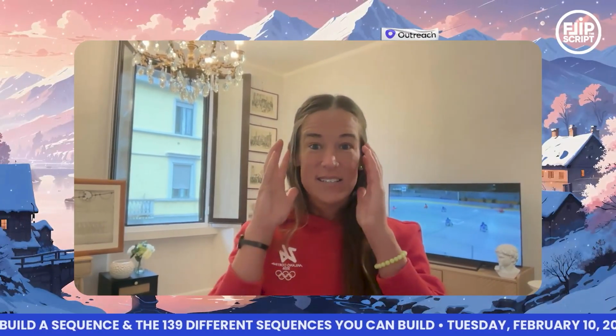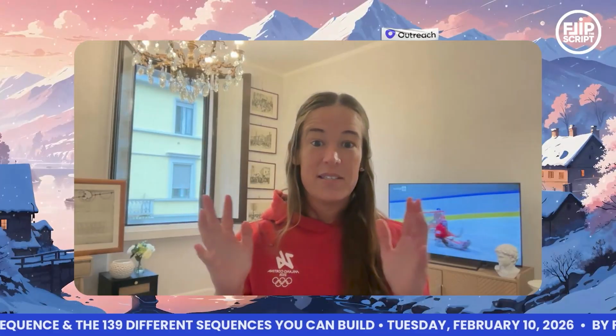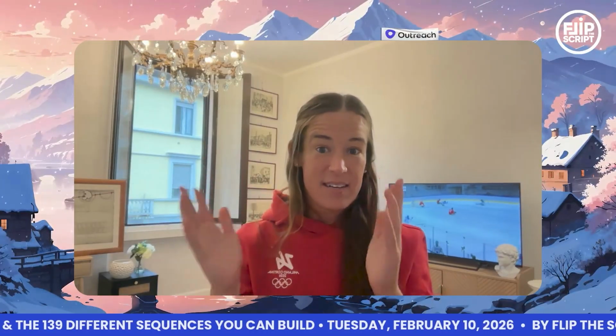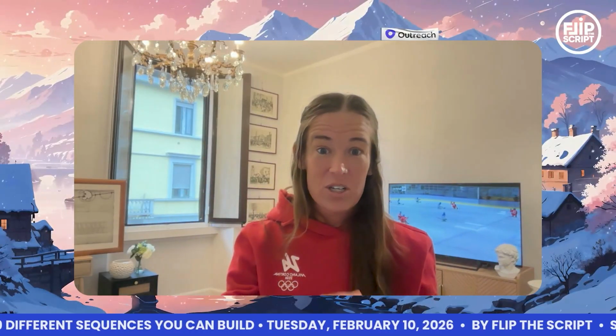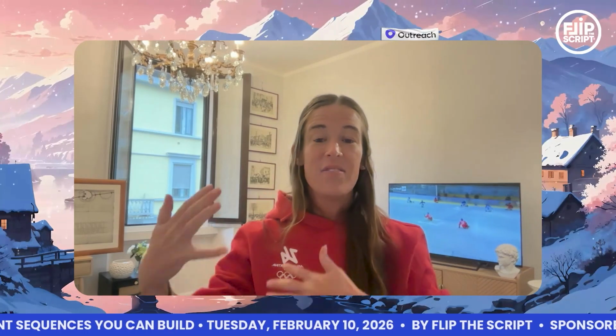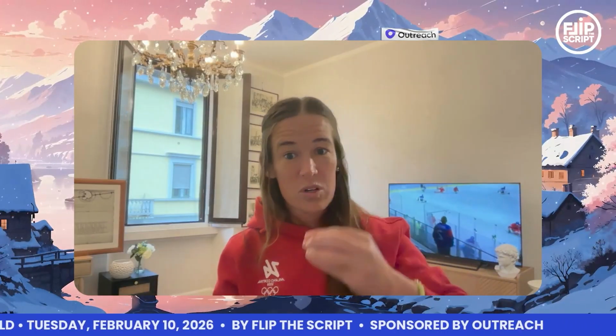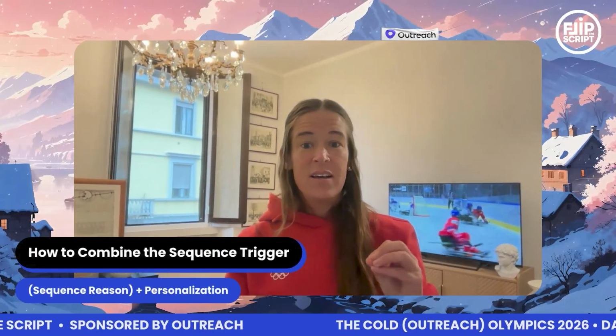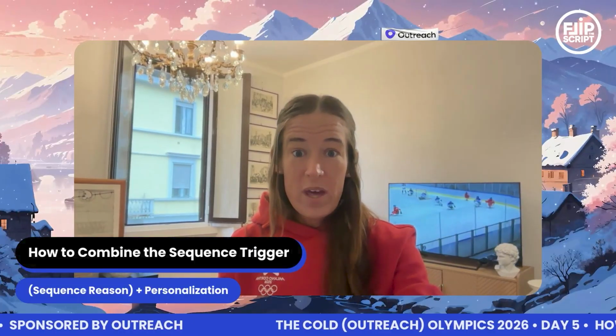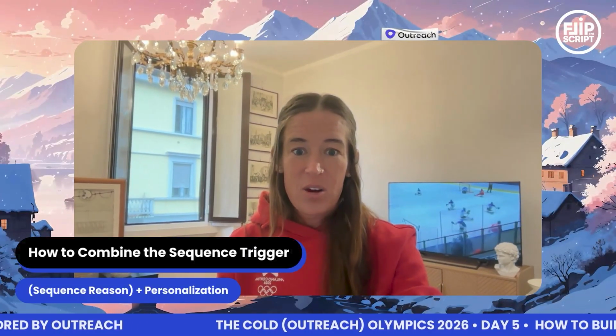Okay, so that is step one of how to build a sequence: what is a trigger? It's an action the person took, or the market took on them, or they took from a marketing perspective. That's the basis of the sequence, for the outreach. And if they don't have any reason, then the cold outbound reason is we're just sequencing them in there. So step two, or subtopic number two, is once I have them in there, how do I combine this trigger with personalization?